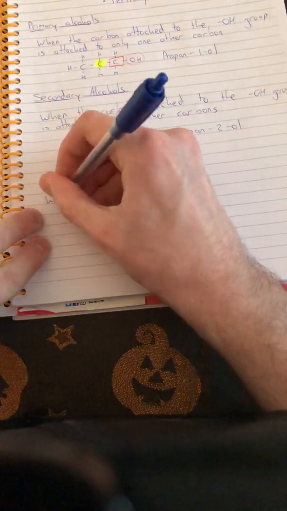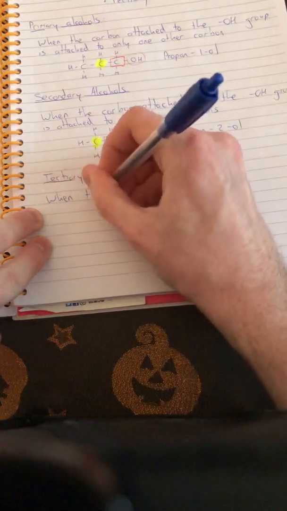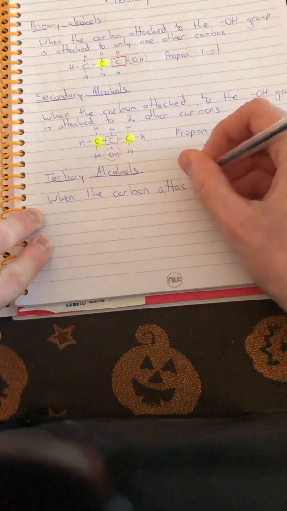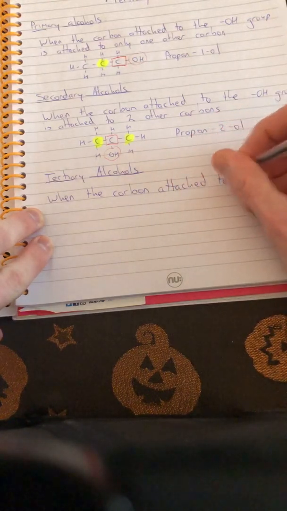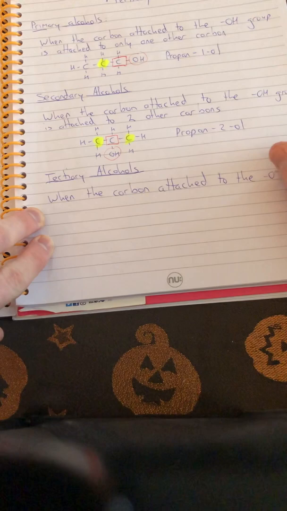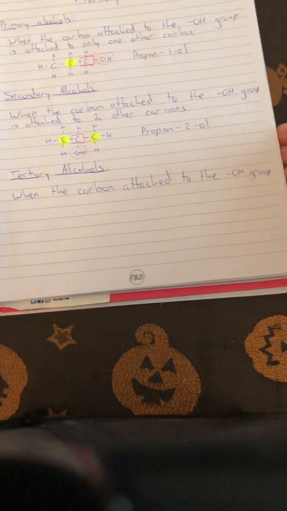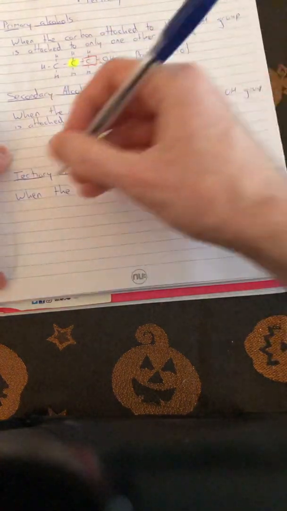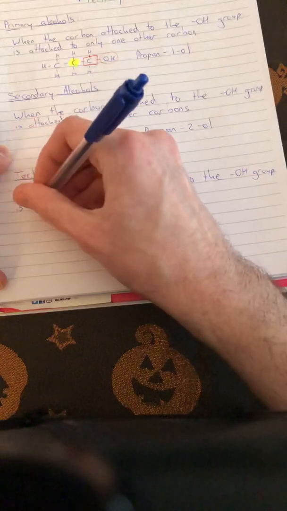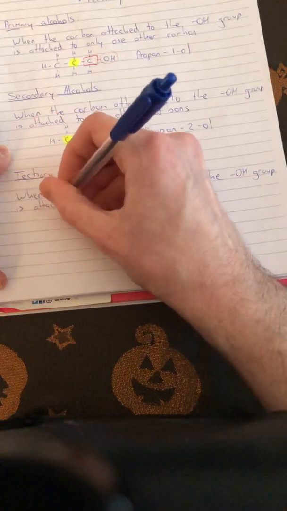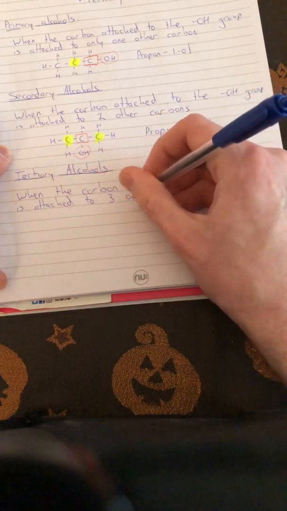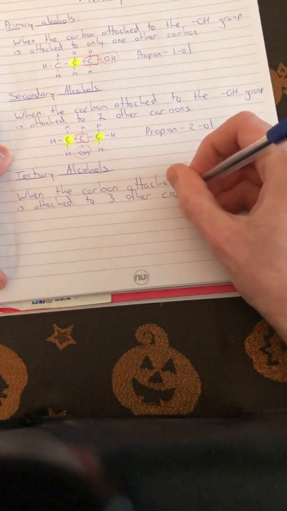But a tertiary alcohol is when the carbon attached to the hydroxyl group, again I'll just move that in, is attached to three other carbons.